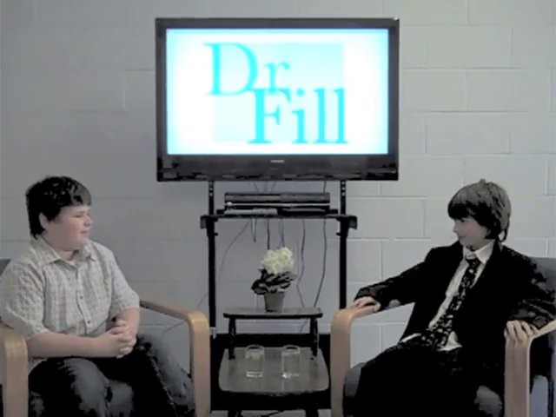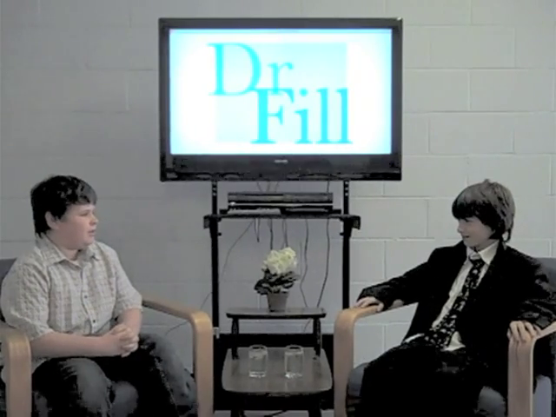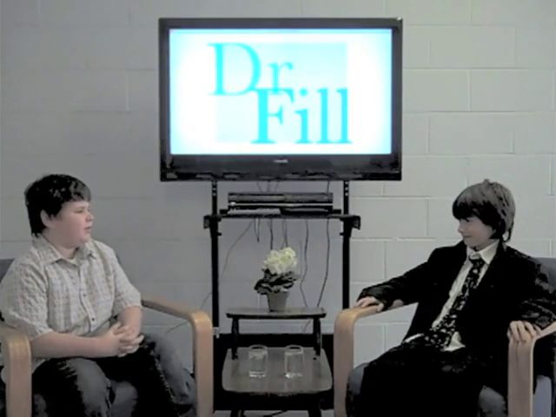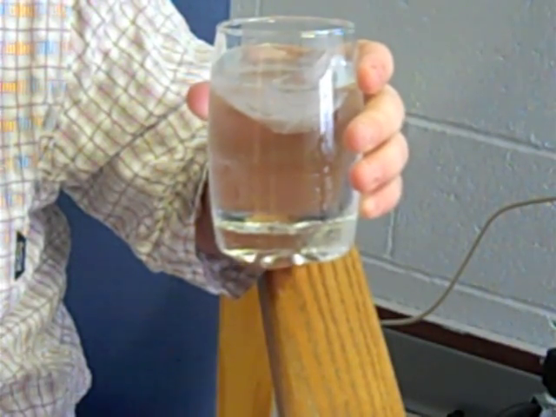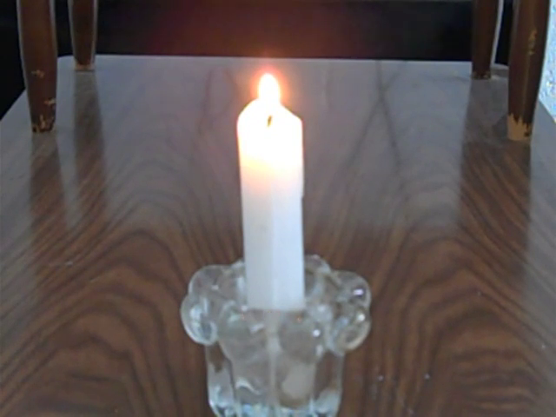A liquid changing into a gas is called evaporation, like a puddle disappearing in the sun. A gas changing into a liquid is called condensation, like when drops of water form on the side of a glass. Water is cooled to make ice cubes. That's called freezing. When the ice becomes liquid again, that's called melting. Yes, and for example, when solid wax is heated by a flame, the wax melts and becomes a liquid.